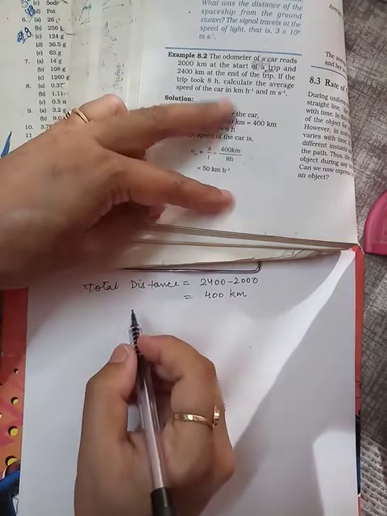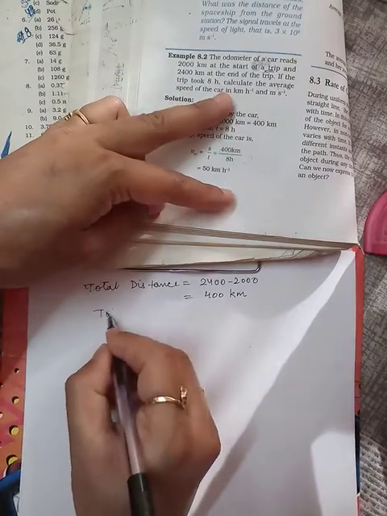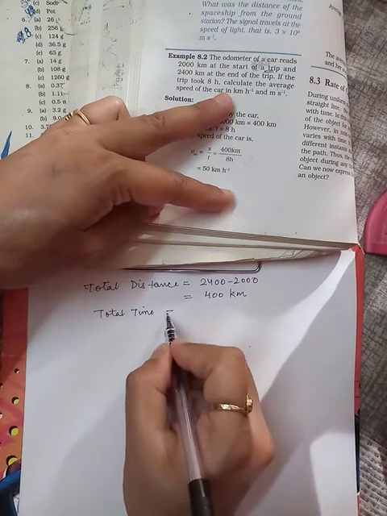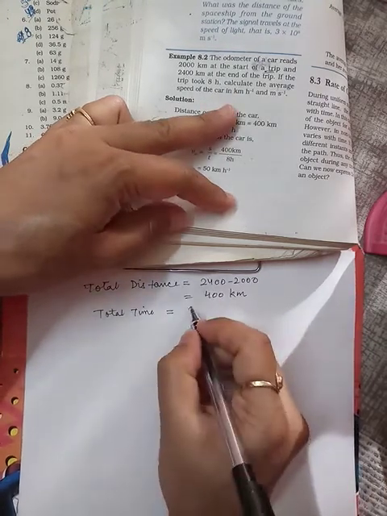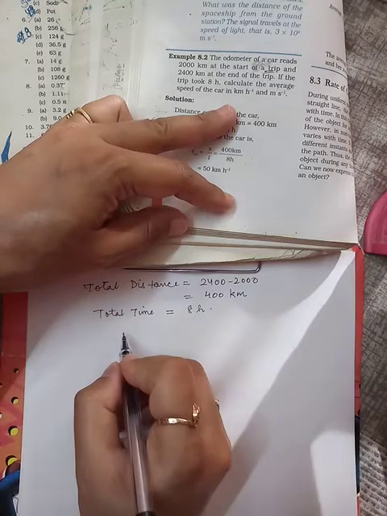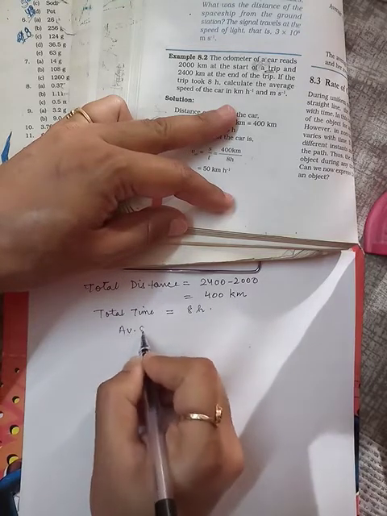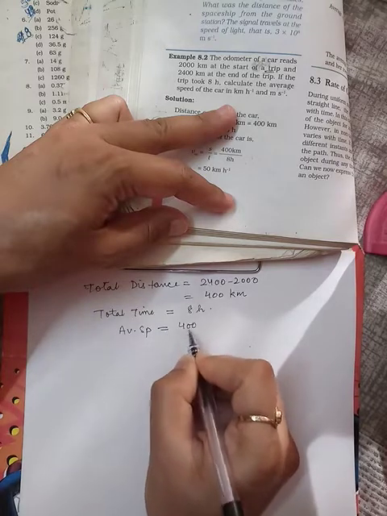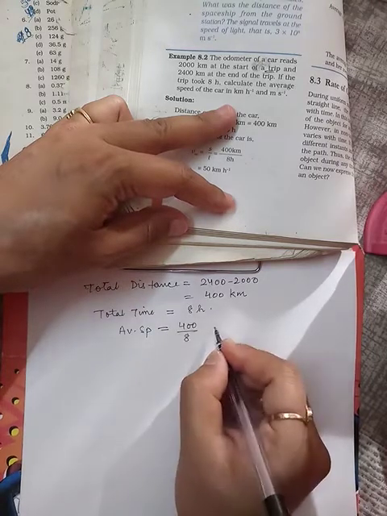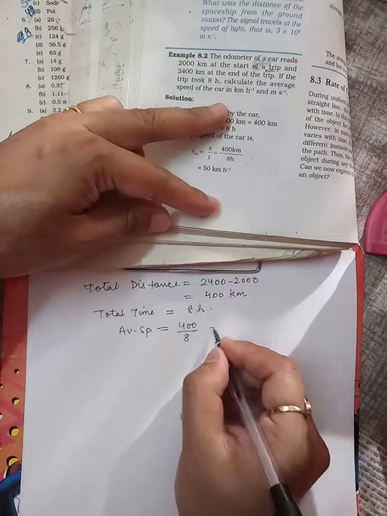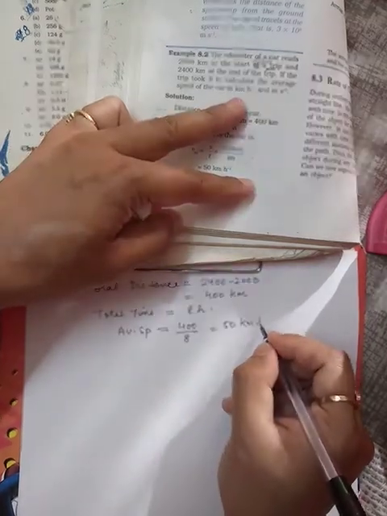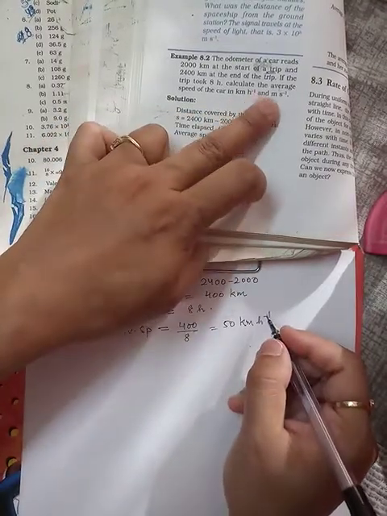Okay, and the total time that we want for finding the average speed will be 8 hours. So average speed in kilometer per hour, we can say it is 400 divided by 8. So that will be 50 kilometer per hour. In kilometer per hour we have found.